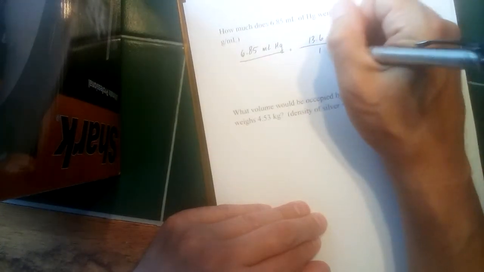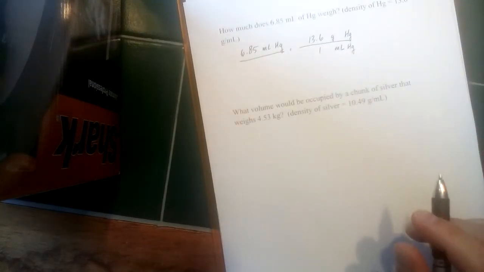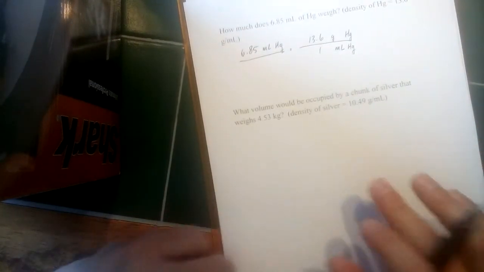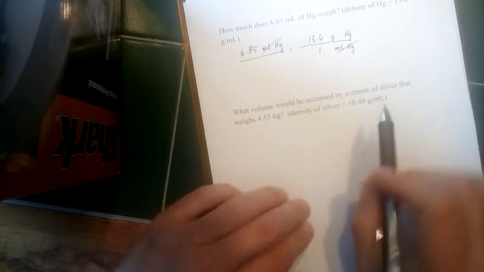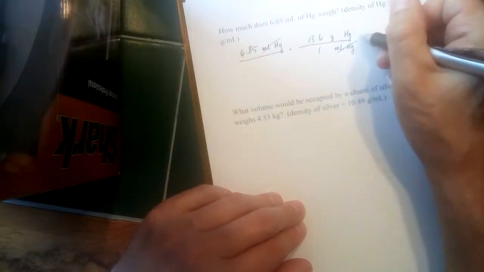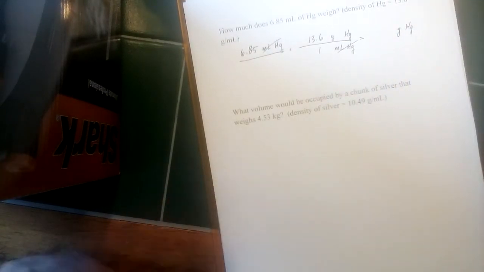And again, there's this kind of understood or hidden 1 in the bottom of that ratio, and you don't have to write the 1, you just have to know the units go there, because that's what's going to cancel out, right? Milliliters cancels out. This would give us the mass of this mercury sample. So 6.85 times 13.6.